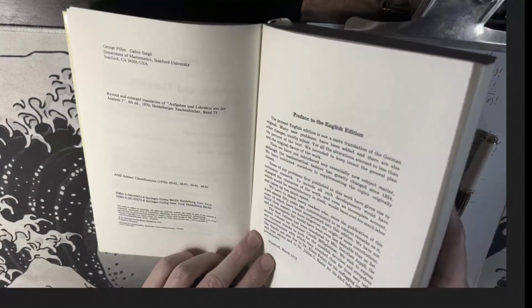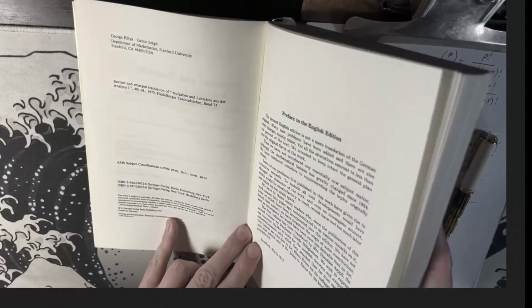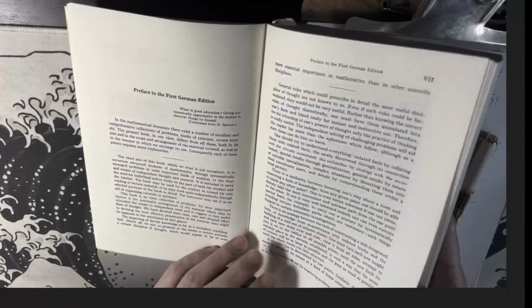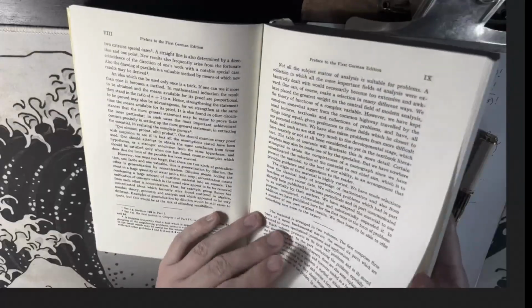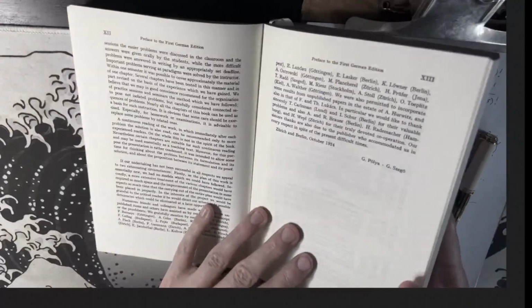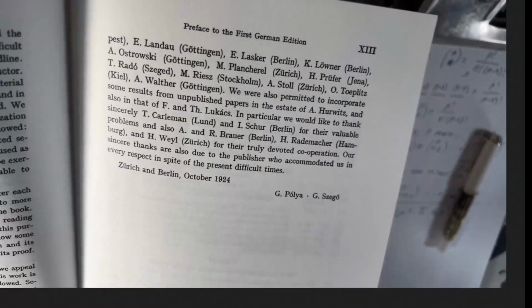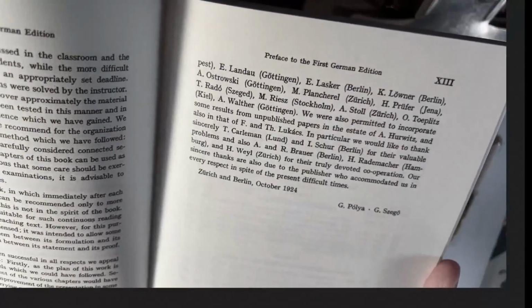And this English edition came from 1972, but if you get to the end of the preface, it mentions right here that they wrote this in the fall of 24. They were working together.